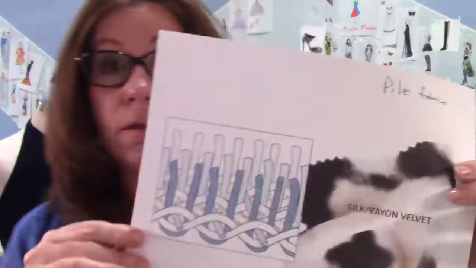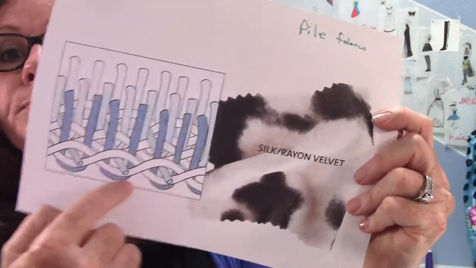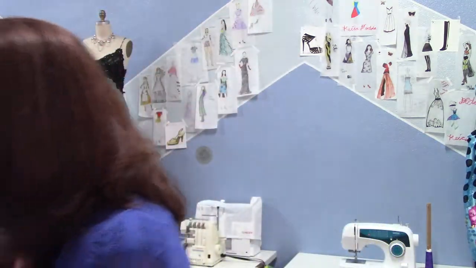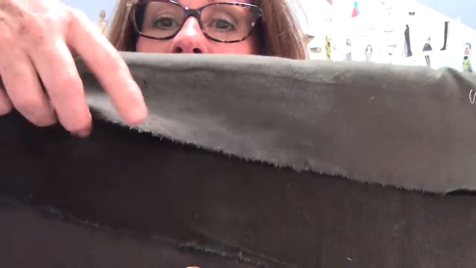Then we have pile fabrics. This is just a basic woven, but it has extra threads woven into it, which creates the pile of the fabric. I'm going to show you first a basic corduroy. This is a corduroy, and the pile is what gives it that little fuzz right here. The pile creates, I guess the light hits it in certain ways, and that's why one side will look darker and you flip it and it looks lighter. It's kind of strange.